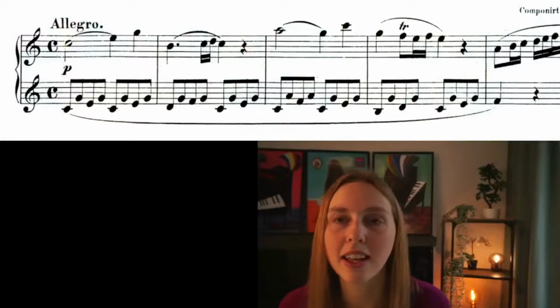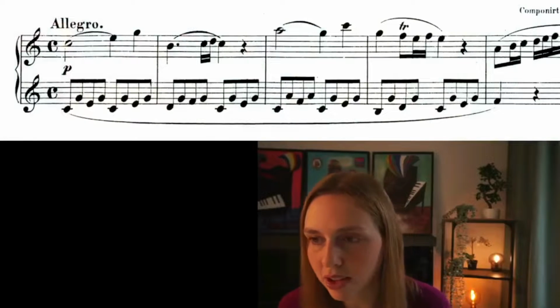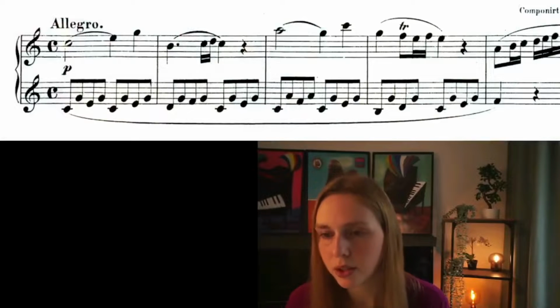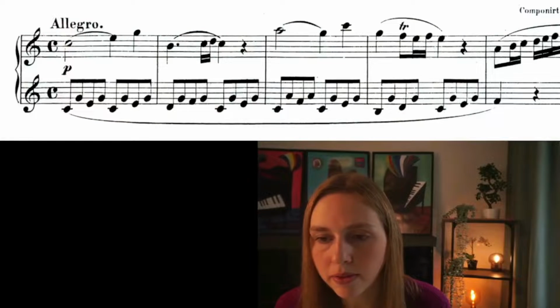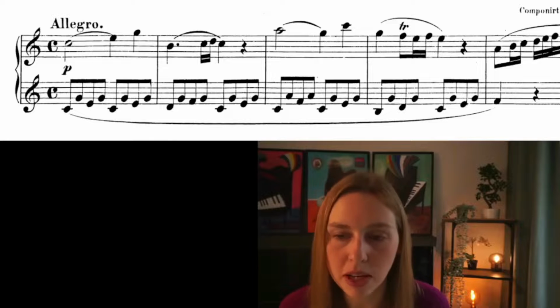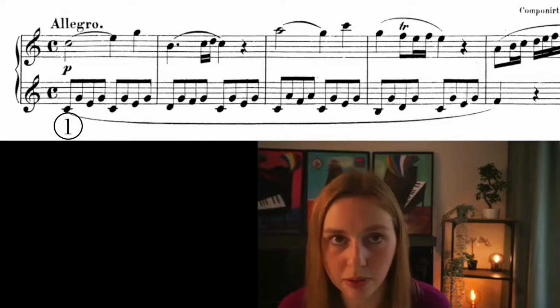I would like to show you a piece of music where we can see the use of these dominant seventh chords immediately at the beginning, and that's a very famous piece, the Piano Sonata in C major from Mozart. So, in the first bar, we have the first degree of C major, a C major chord.